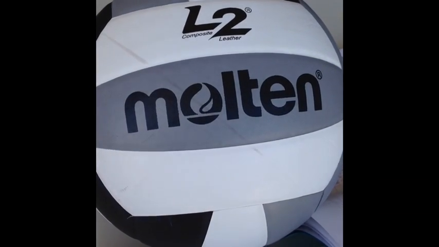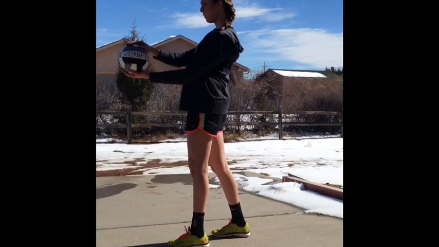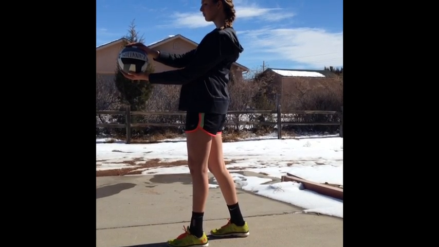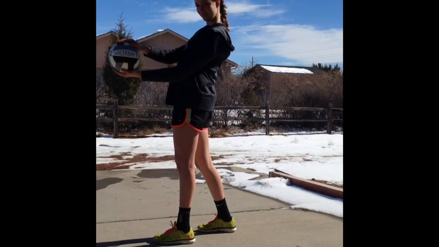Demonstrating Newton's 3 laws of motion with volleyball. Newton's first law: an object at rest will remain at rest unless acted upon by an unbalanced force, in this case, a volleyball player. And an object in motion will remain in motion.